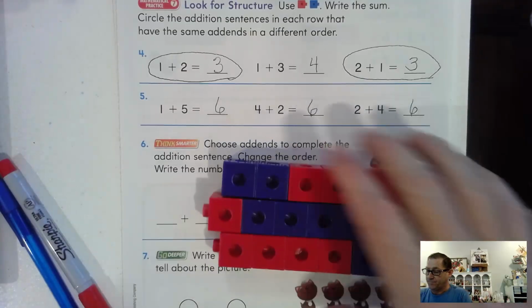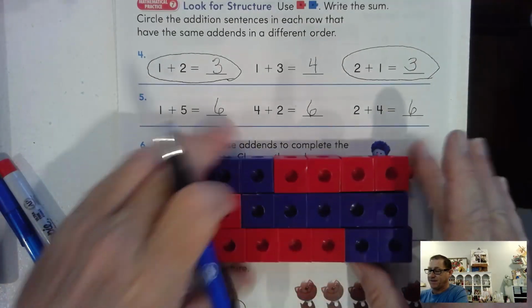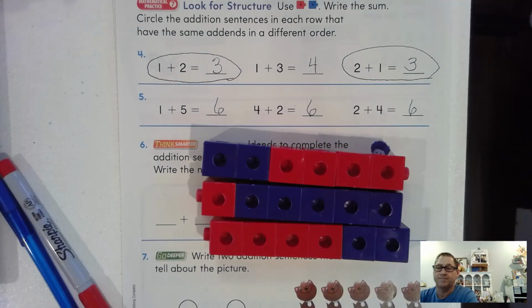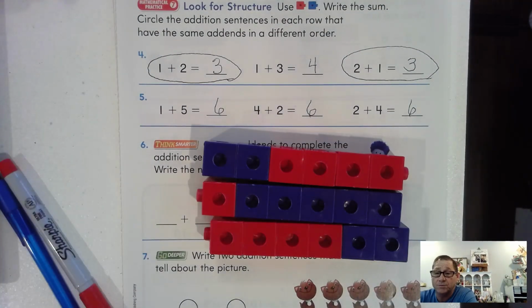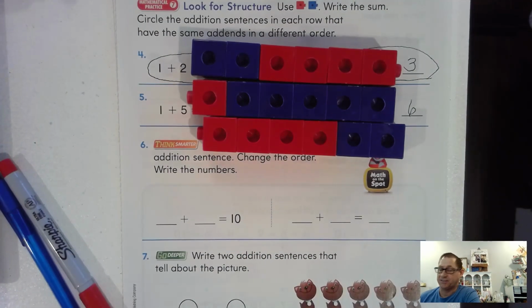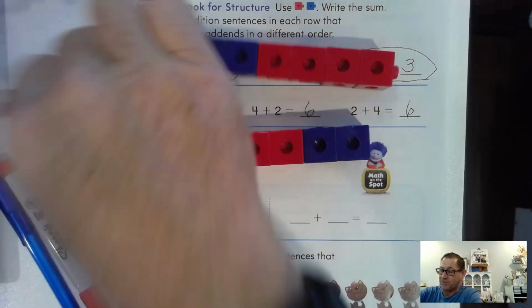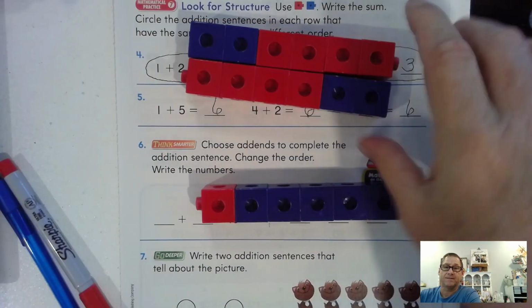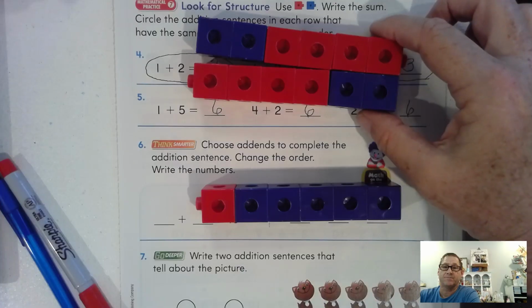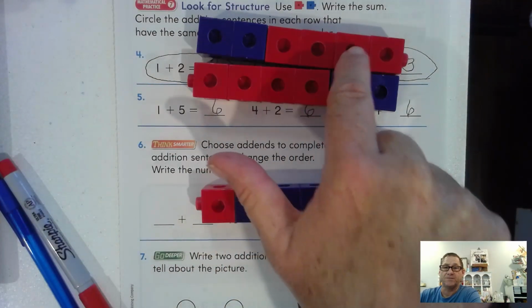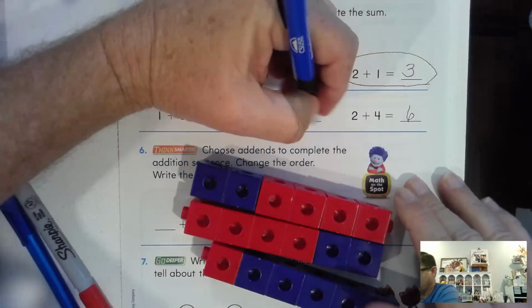Okay, now be careful. All of these have the same sum, but only 2 use the same addends. So which of your sets match? Okay, it's not this one, right? That's 1 plus 5. But that's 4 plus 2, 2 plus 4. So the same addends. So it's the last two.